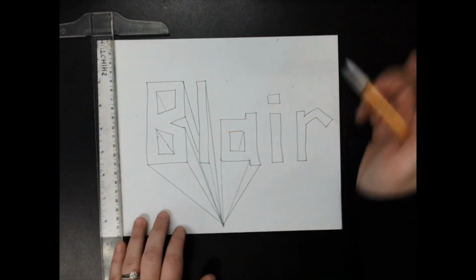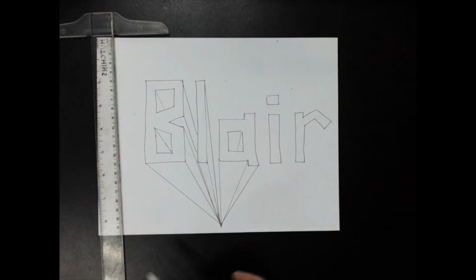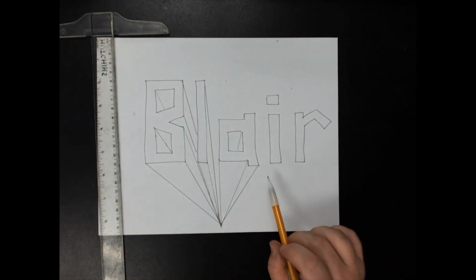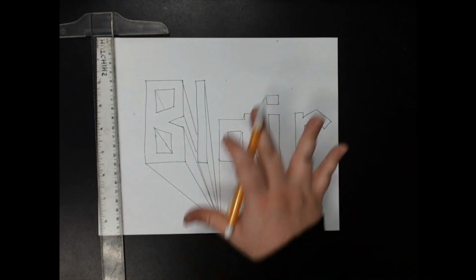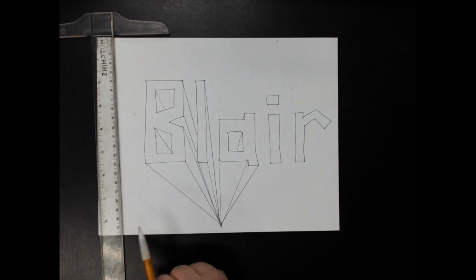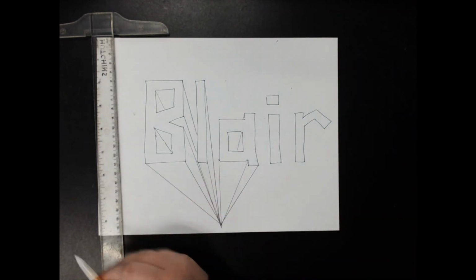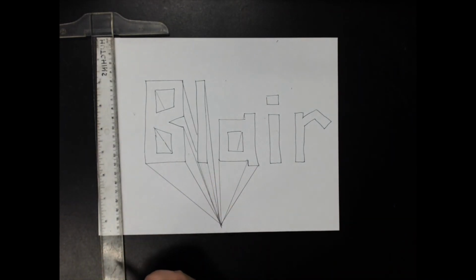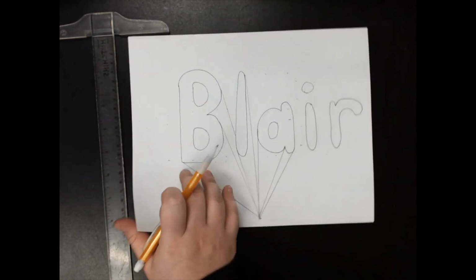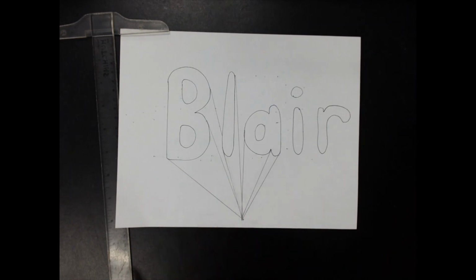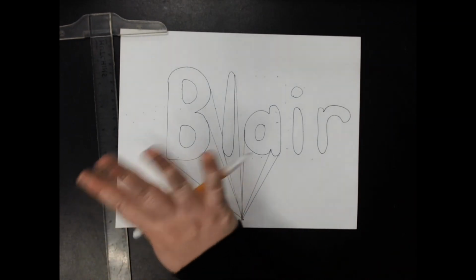All right, so this is my goal for you guys right now. I need you to work on making your block letters or bubble letters look like they're jumping off the page. There is one more step that is optional, and I'll show you that in a little bit. But for now, our goal is to work on these bubble and block letters, just drawing our lines to the vanishing point. Have fun. See you later.